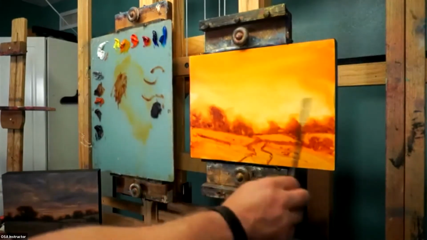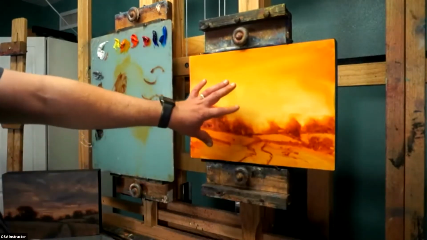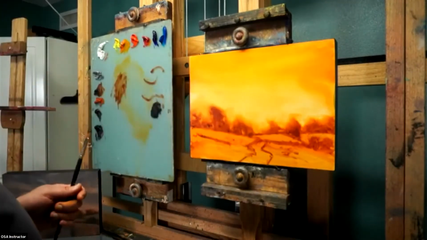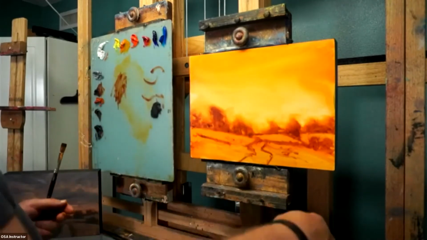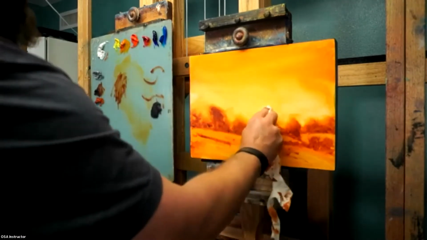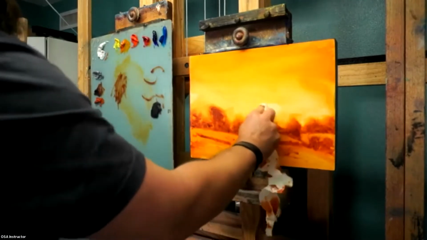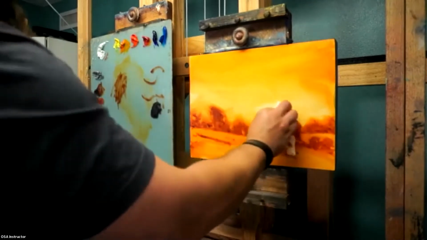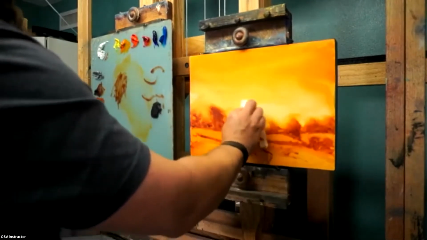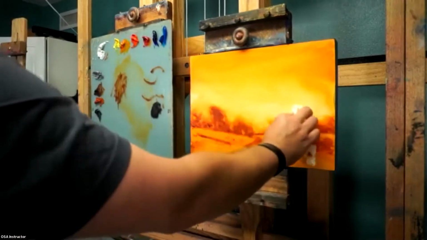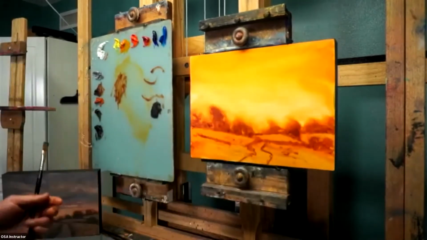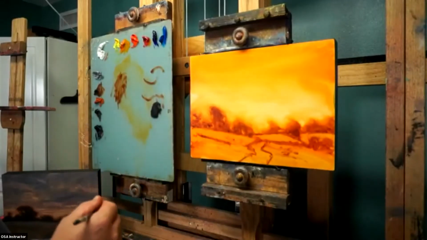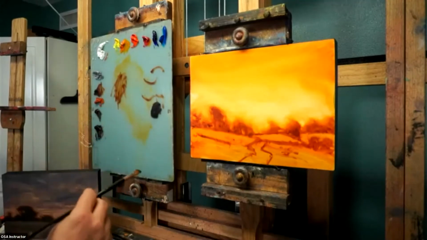What's nice about this is that right now, with the store-bought pre-primed board, it is very slippery. I could get this all the way back to white still if I wanted to. Just with a little bit of paint thinner and a little bit of elbow grease, I can really get this thing back to light because it's not very absorbent. But I personally prefer a little bit more tooth, a little bit more texture to my surface.